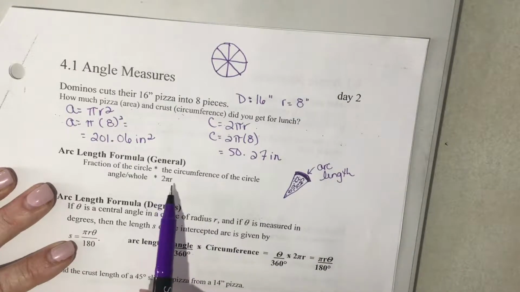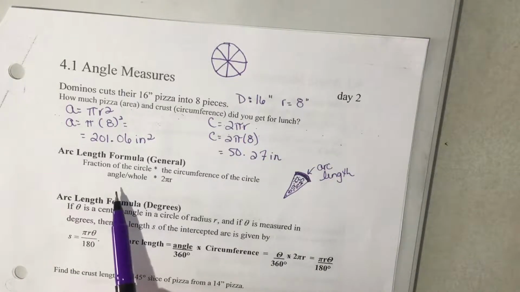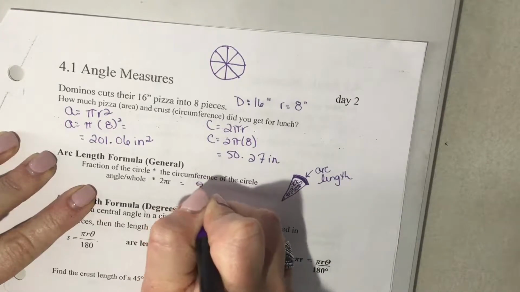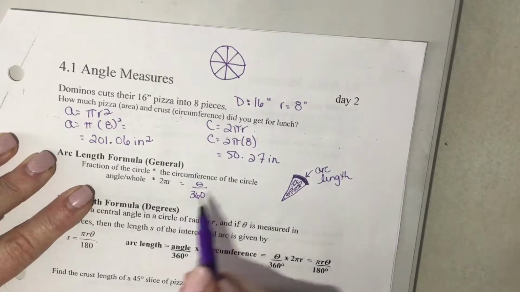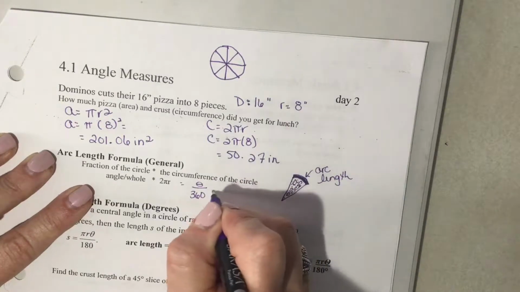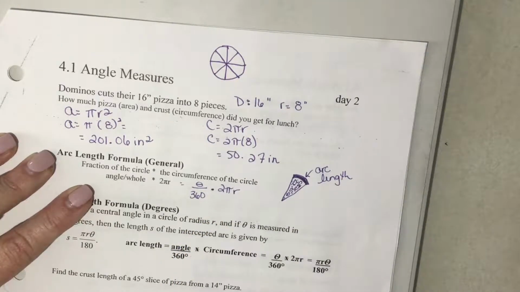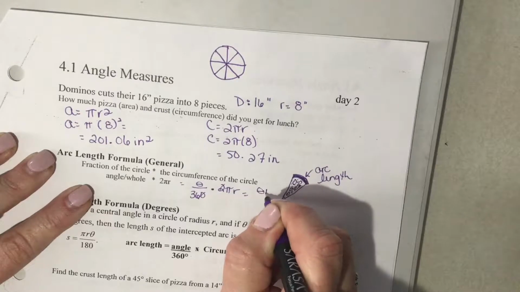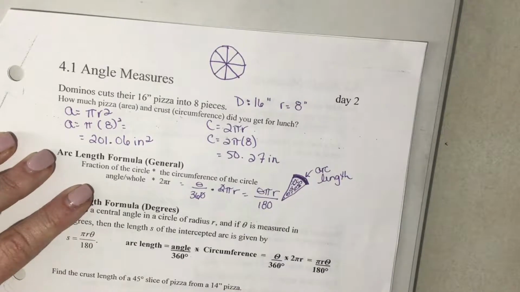So in general, to find arc length, the angle measurement will be given either in degrees or radians. You're going to take the angle measurement over the entire piece. So we're assuming we're in degrees: whatever the angle measurement is over the whole, and then we're going to multiply it by the circumference, which you guys already determined to be 2 pi r. Well, 2 can divide into 360, so I'm left with angle measurement times pi times the radius all over 180 degrees. That is arc length.